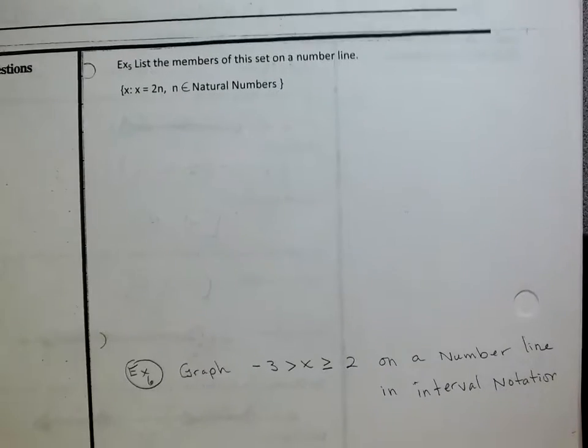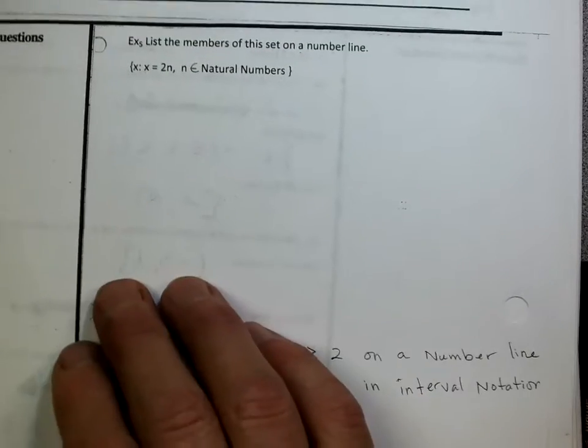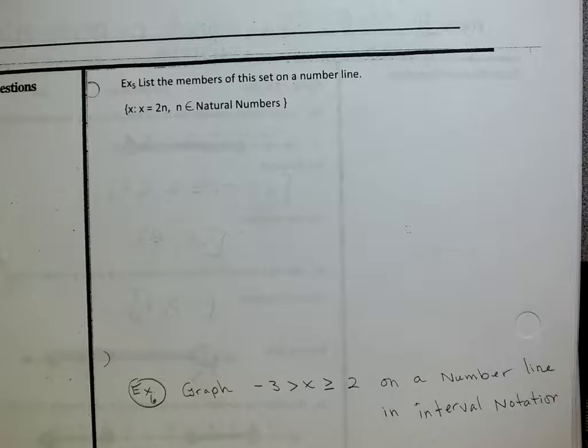All right, oh my goodness, it looks like math now. You got this member of and this weird thing. And okay, list the members of this set. Okay, well, let's figure out what's going on.